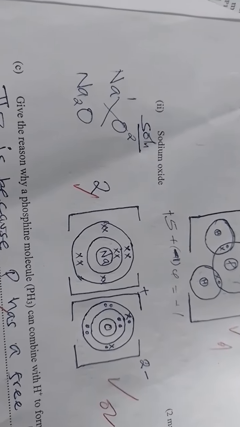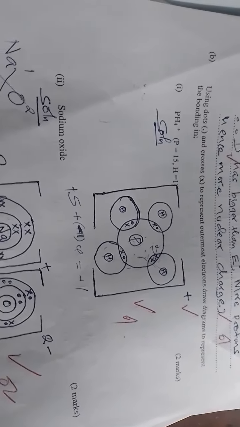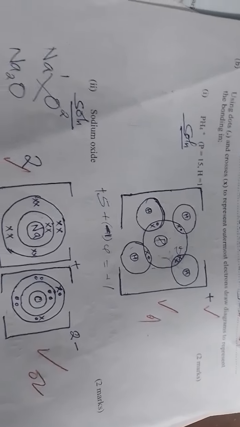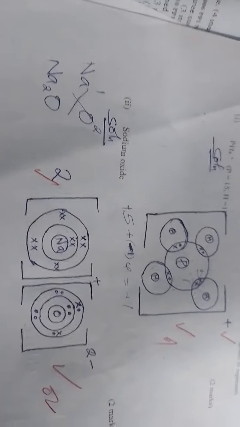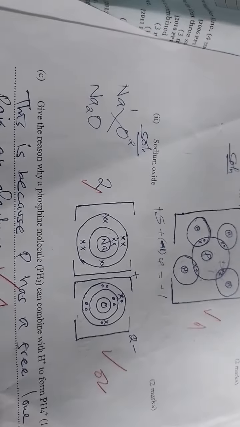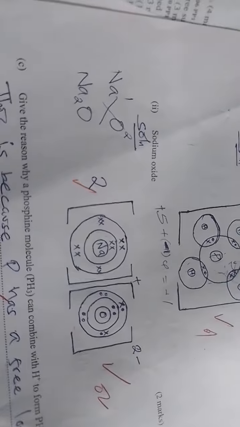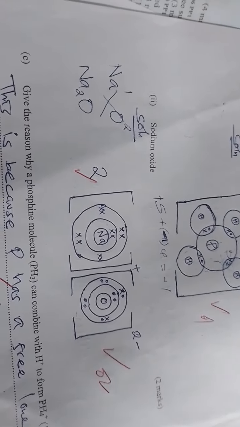So Roman 2, remember the question is saying represent bonding in sodium oxide. As you can look at sodium oxide, first you need to know which type of bond exists in this compound, that is sodium oxide. The type of bond is ionic bond.